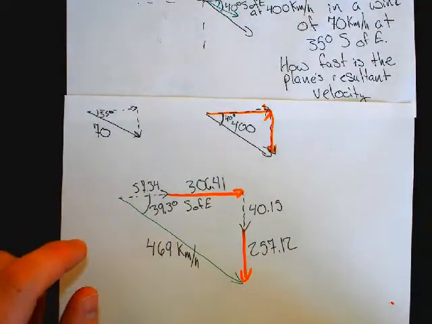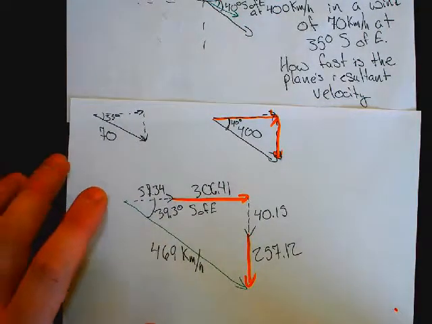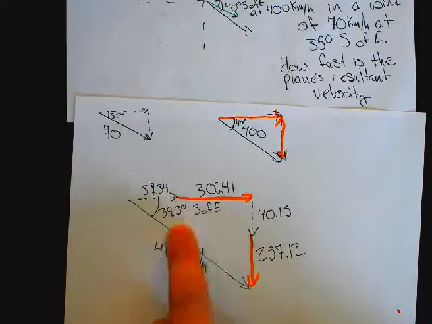Anybody have a different answer? Could we have a different answer for this? Yeah, we could have the complementary angle with the complementary heading. We could have a couple of different options bearing from other known directions, north, south, east, or west.